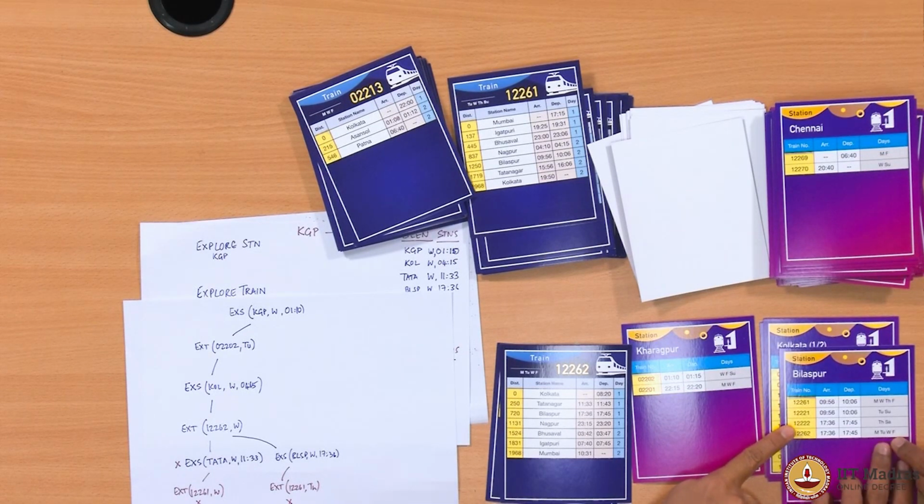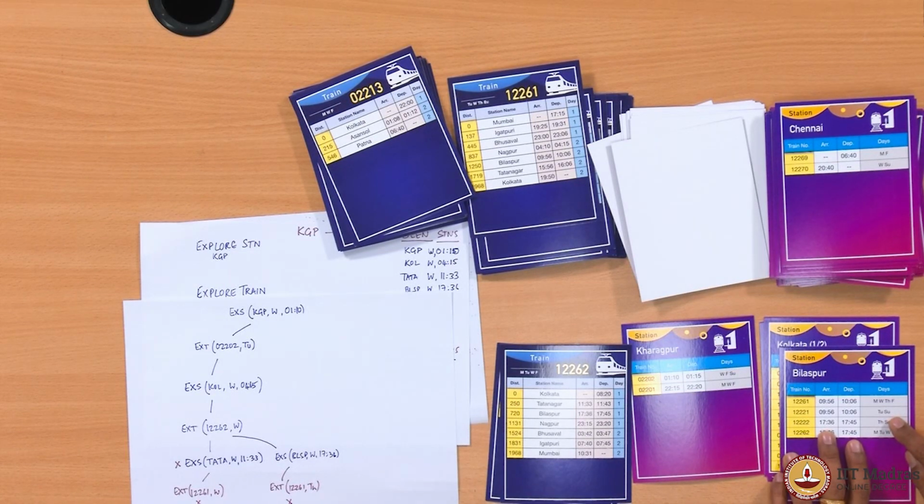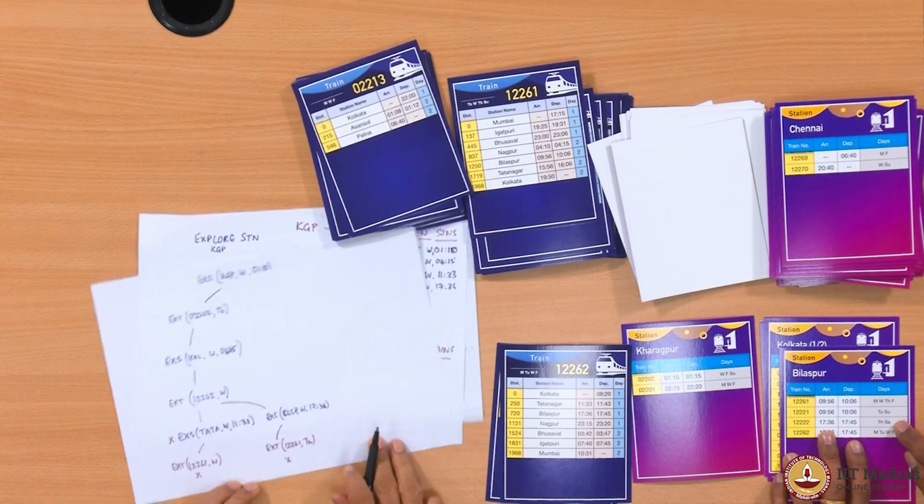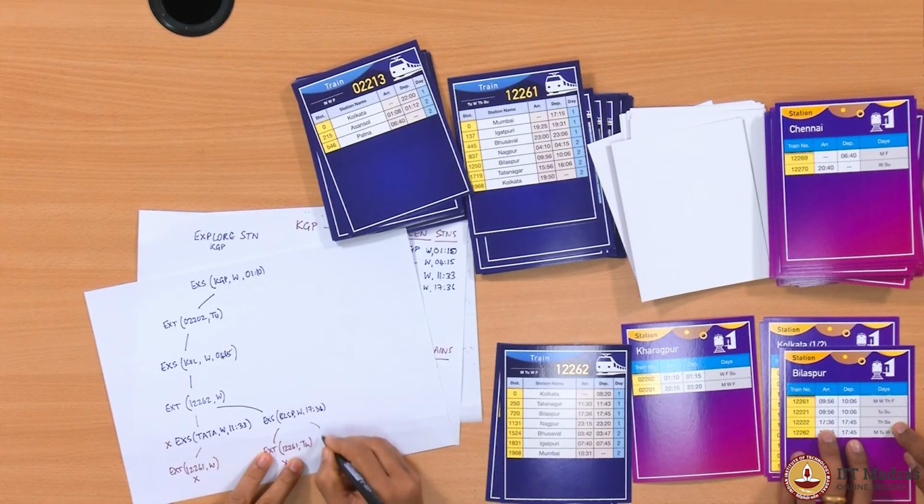Oh, I can get off here on Wednesday and wait. Yeah, that also is there. But the whole day is gone, 24 hours is gone. So we've got very little time to get from Bilaspur to wherever. But let's see where that 12222 takes us. 12222 is theoretically possible.